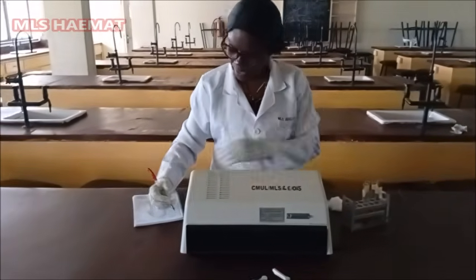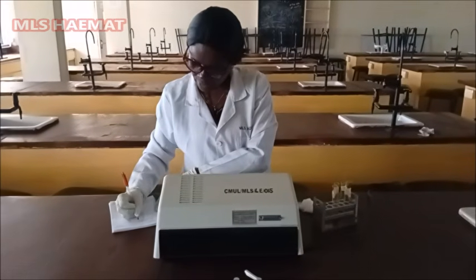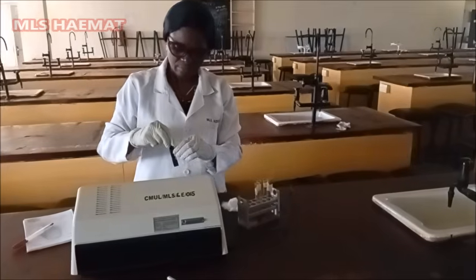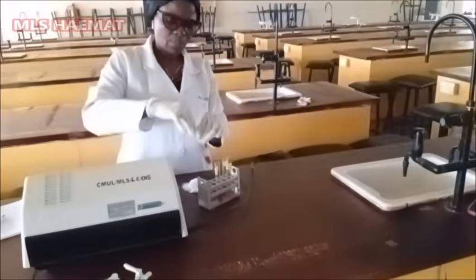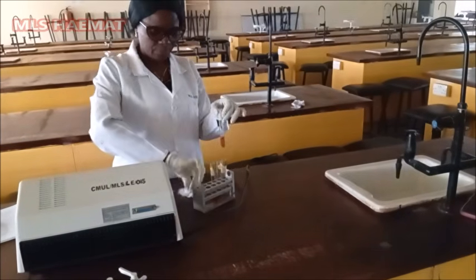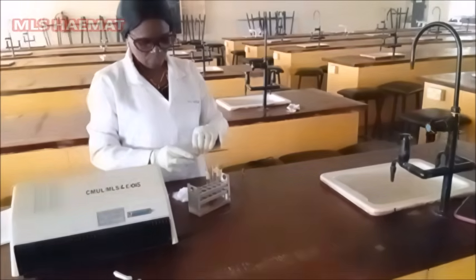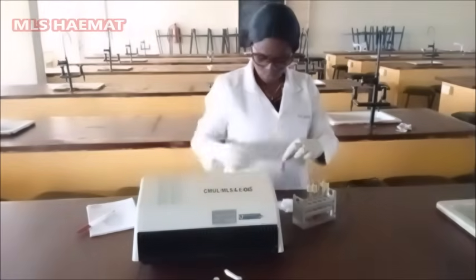Then for sample A, the optical density is 0.11. Then the last sample, which is sample B, let's check the optical density for that one.